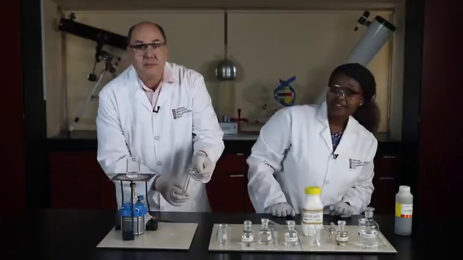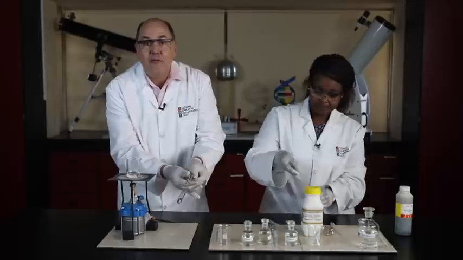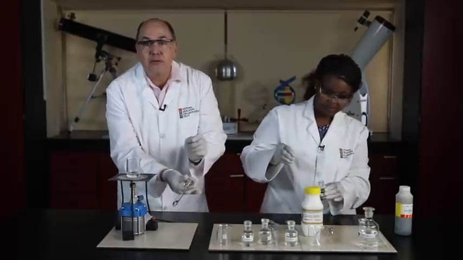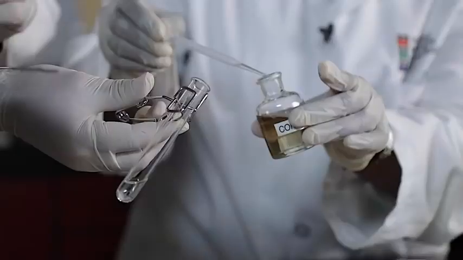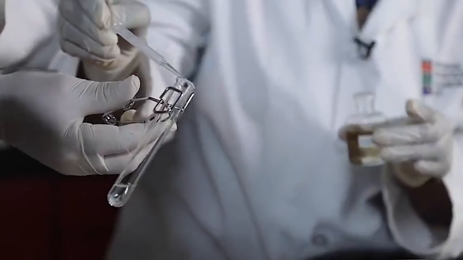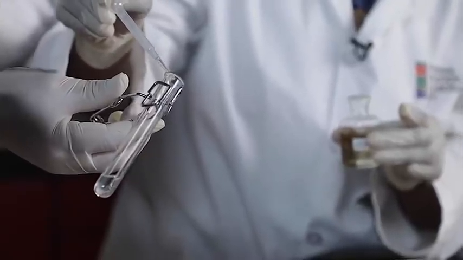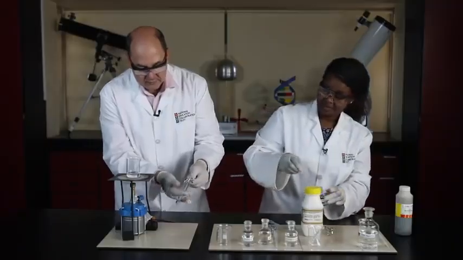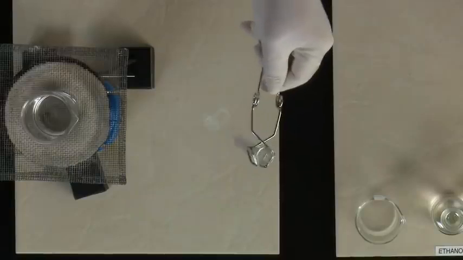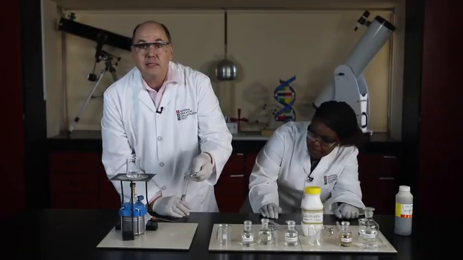What shall we do next, Joyce? Finally, we add the catalyst. We carefully add a few drops of concentrated sulfuric acid to the mixture, dripping it down the sides of the test tube. Here we go. It's 1 drop, 2 drops, and another one to make sure everything reacts. A couple of bubbles there. It looks like it might even be reacting.